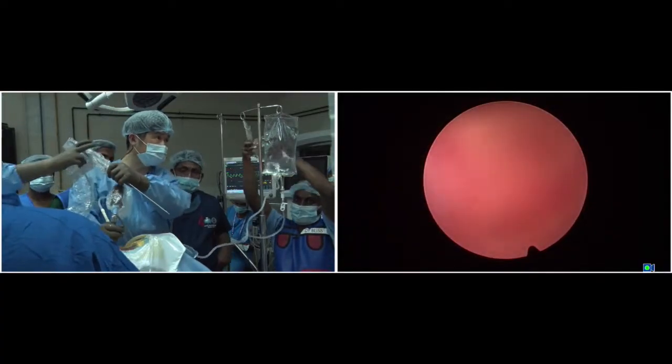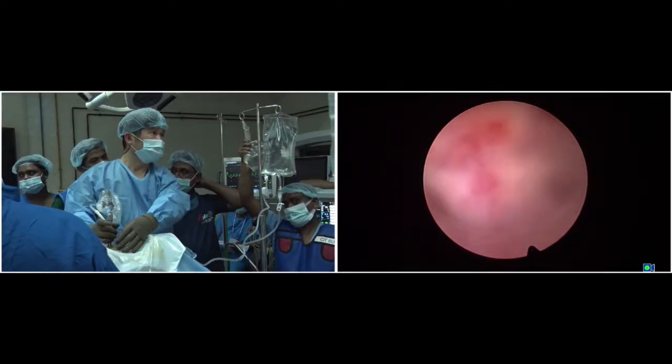Here, have a pedicle here. Okay. Okay, RF.